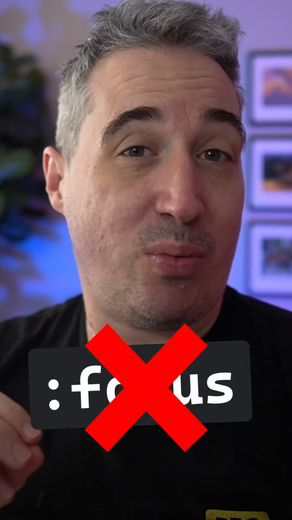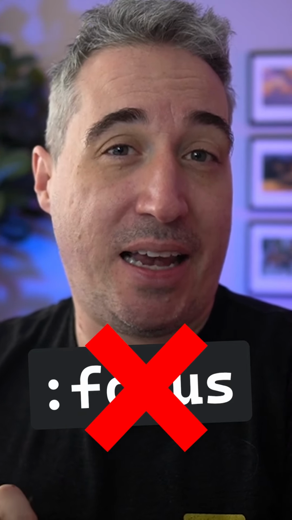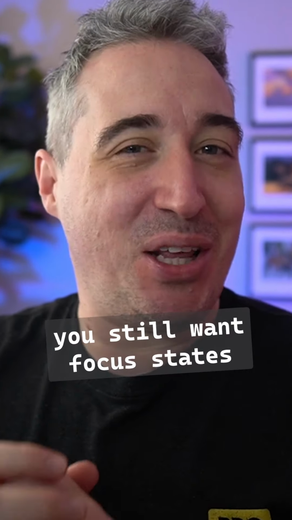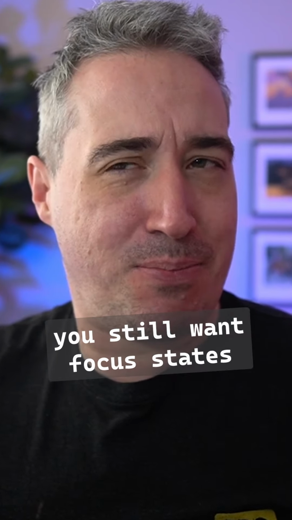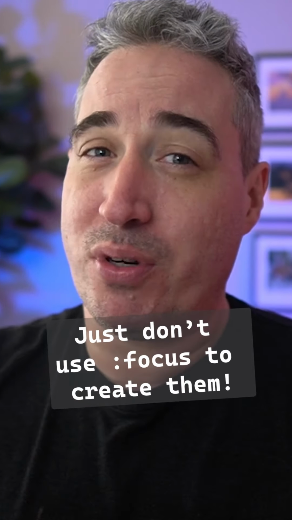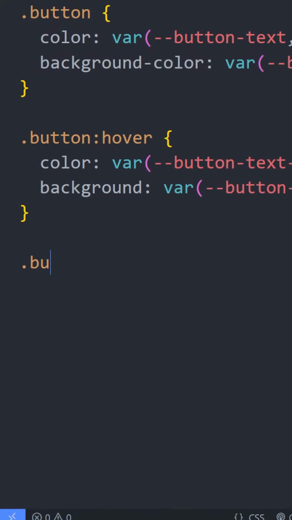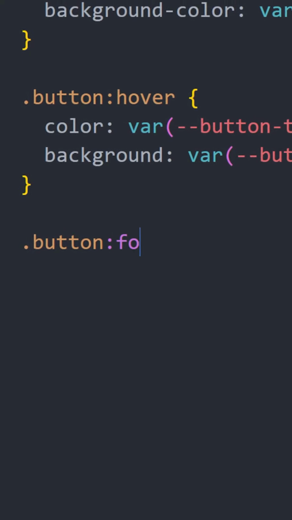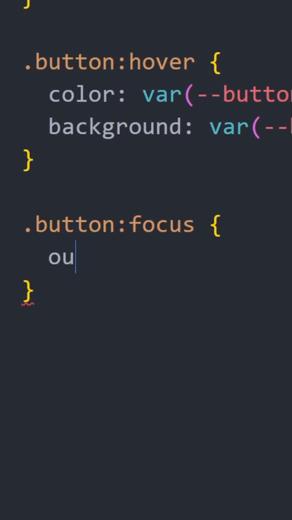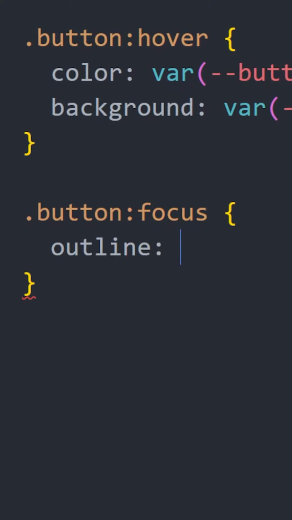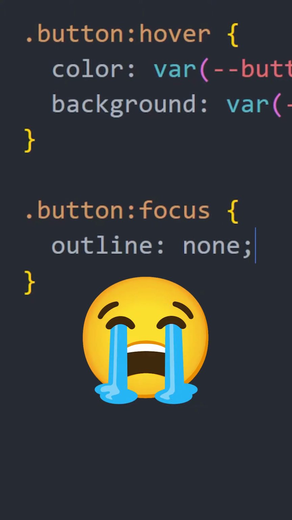You probably don't want to be using the focus pseudo class anymore. Now, don't get me wrong, you definitely want to have focus states in your CSS, but the problem is the focus pseudo class gets, well, focus states wrong, which is one of the reasons that we end up with one of the worst lines a CSS developer can write that is just way too prevalent out on the web because it makes keyboard navigation basically impossible.